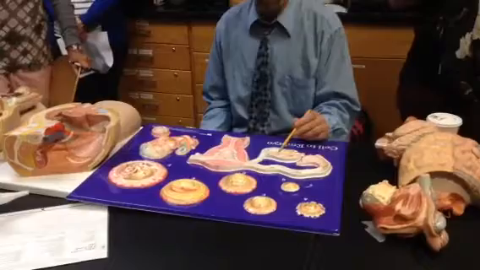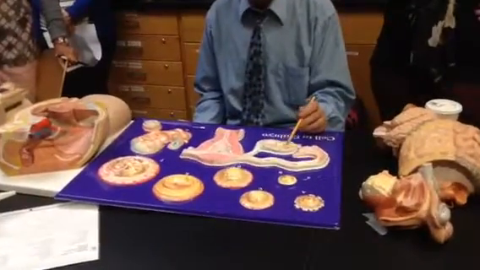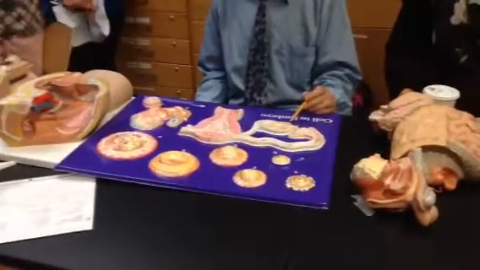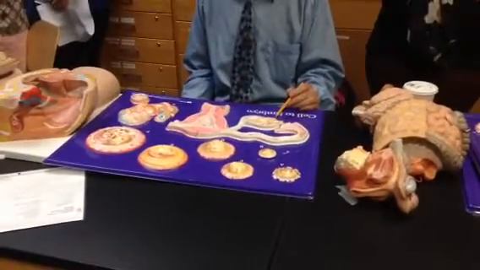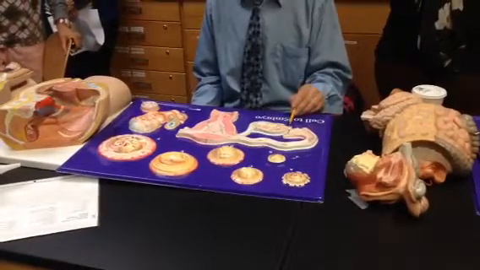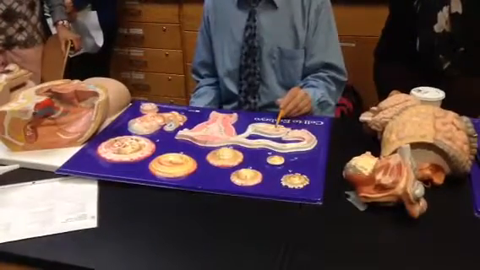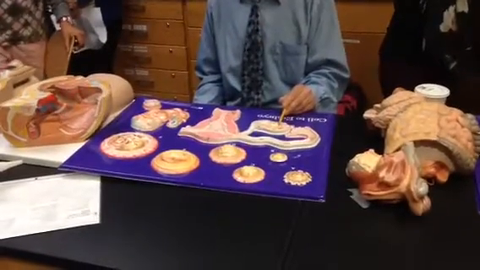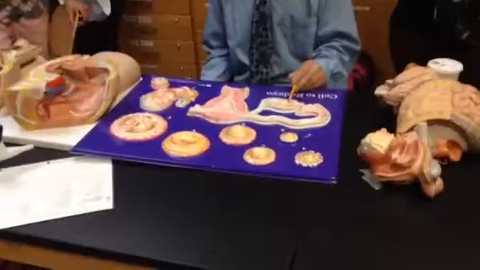Graafian follicle, the big antrum over here, space. And then here they're depicting what event? Ovulation. Egg, secondary. At this point, here, what possibly could you call that oocyte right there? You could, but could you say primary?